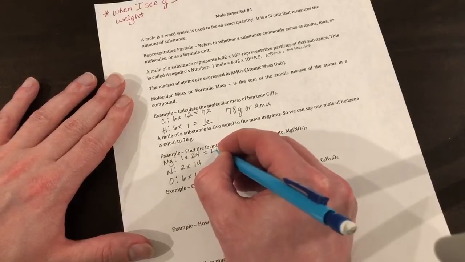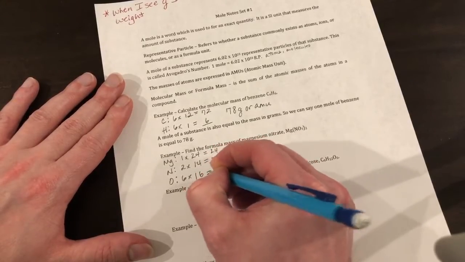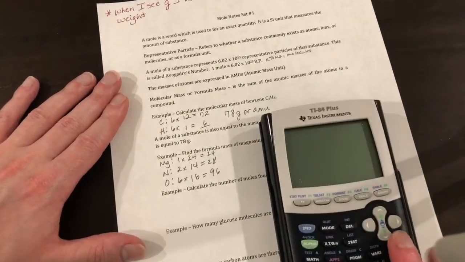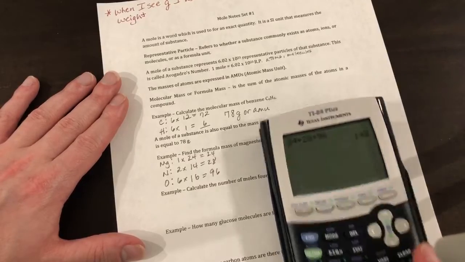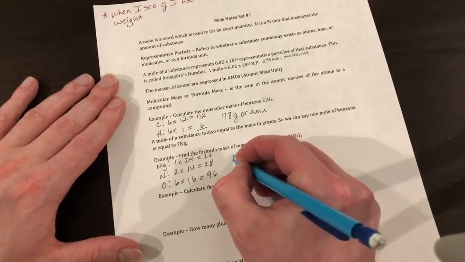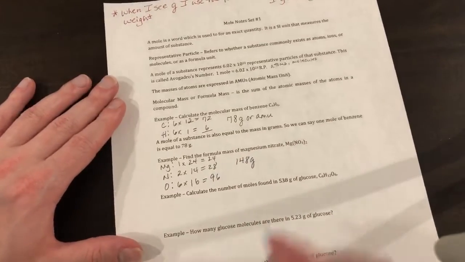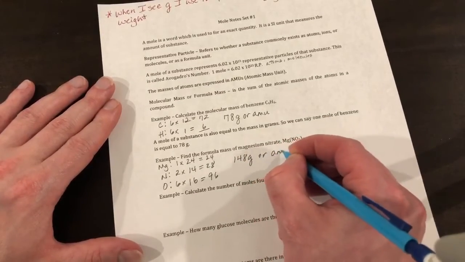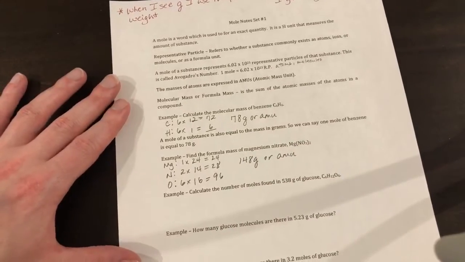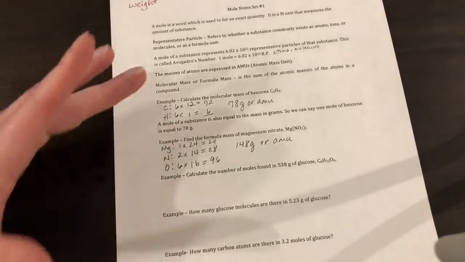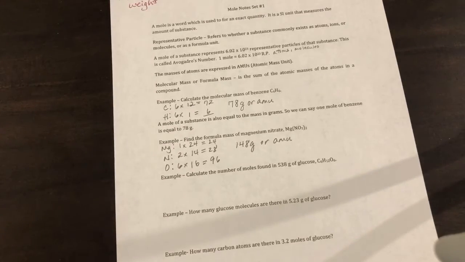So I'm going to multiply these together and add down. So 24 plus 28 plus 96 comes out to be 148. 148 grams, or AMUs, however you want to do it. Okay, so those are pretty easy. Most people have a really easy time with getting these questions right. Those will be on your test.